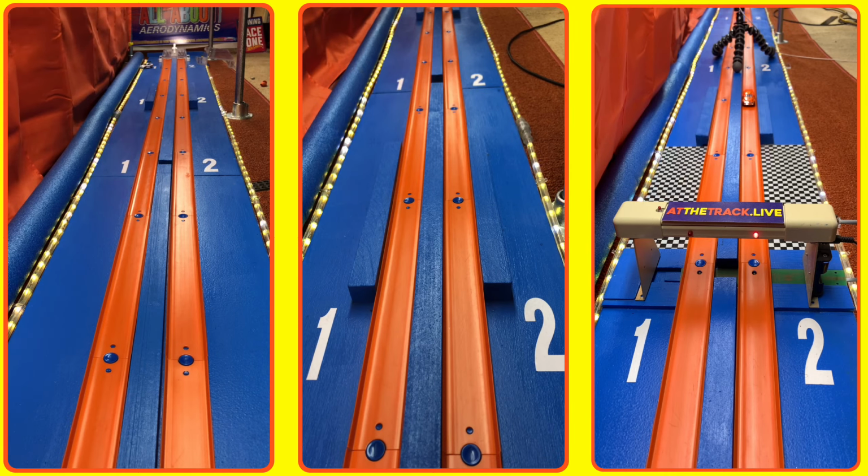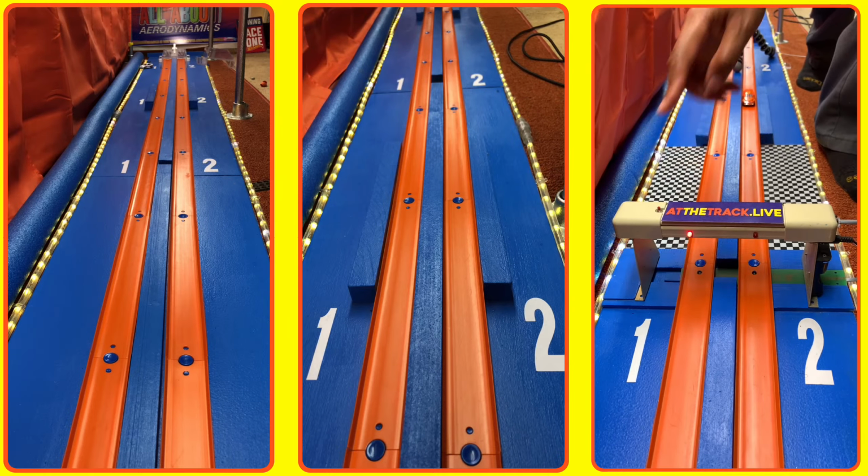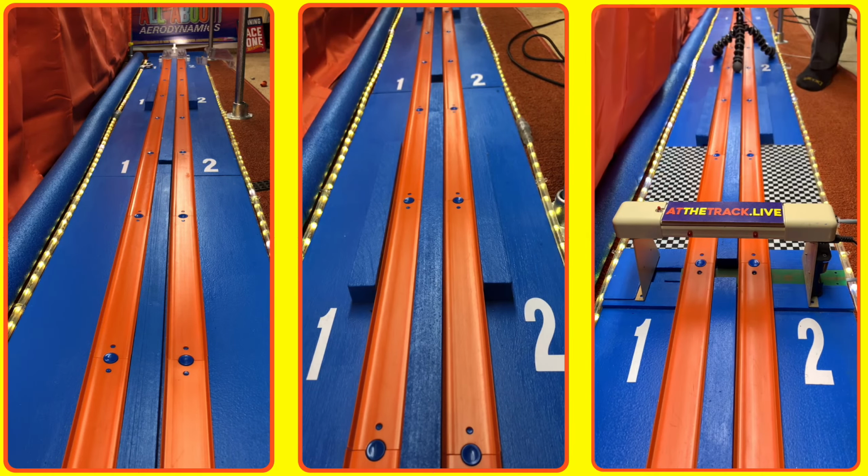So as per the rules, one crash, no problem. We just reset and do it again. If the Honda happens to crash a second time, then it is going to be disqualified. But since I know there's not a specific issue with the car, we'll just chalk it up to bad luck.